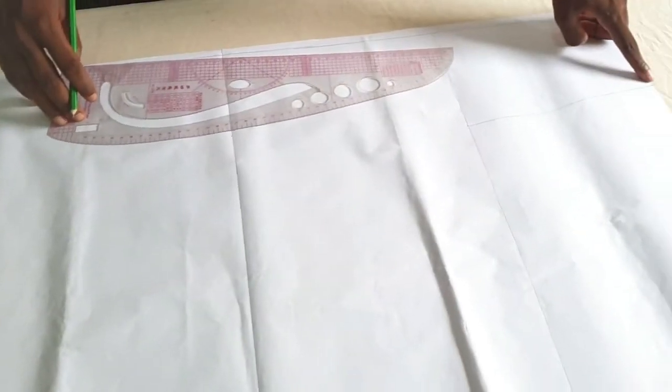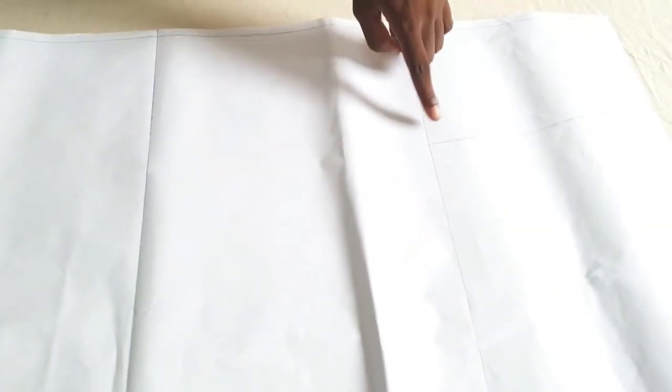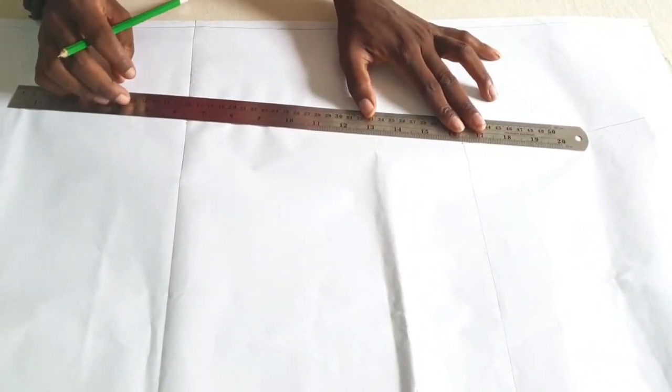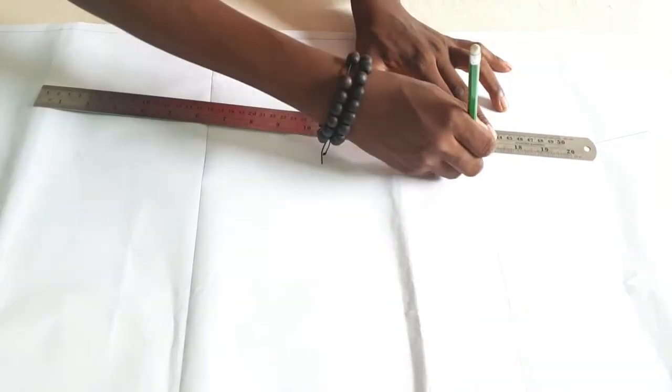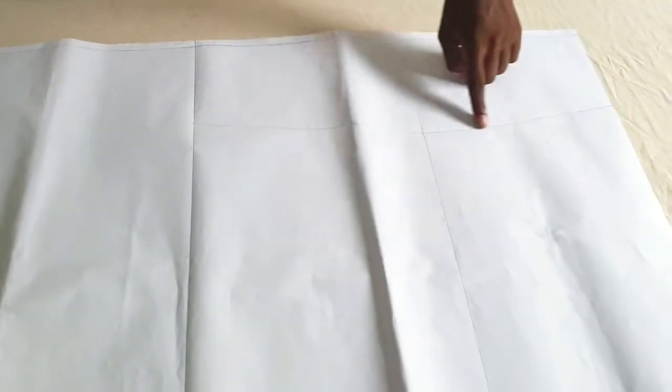This is the waist to the hip. And for this part, from the hip to the knee length, we use a straight ruler. So you can see. Now going to the down part.